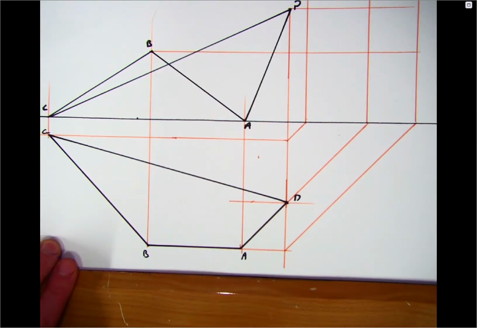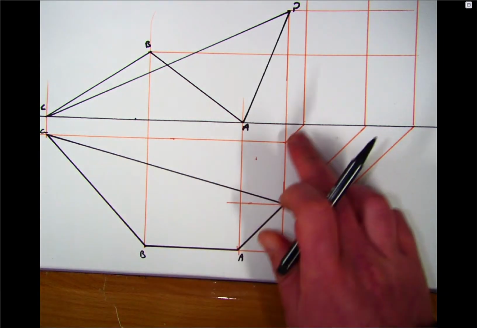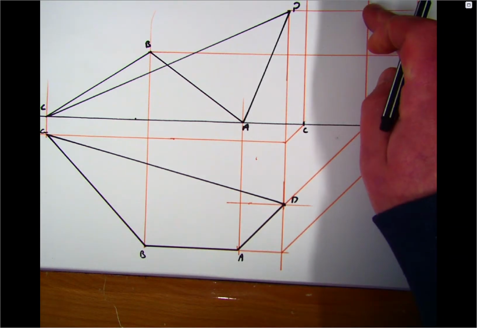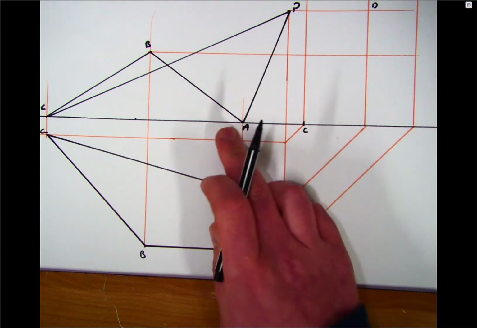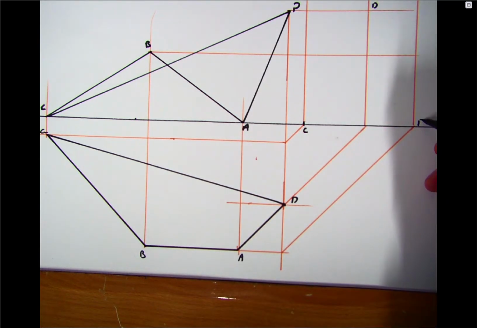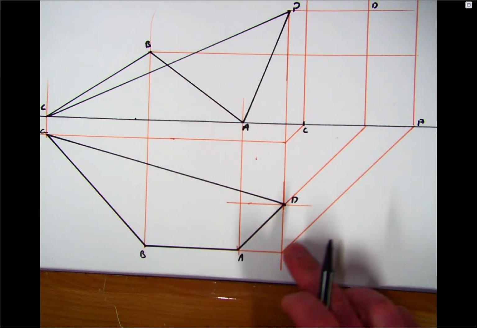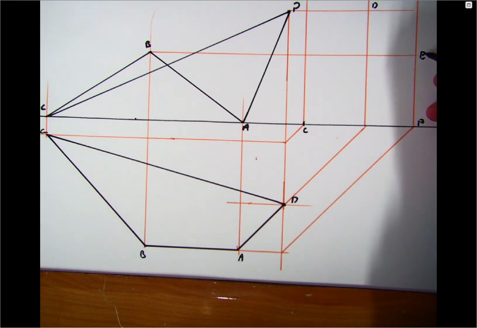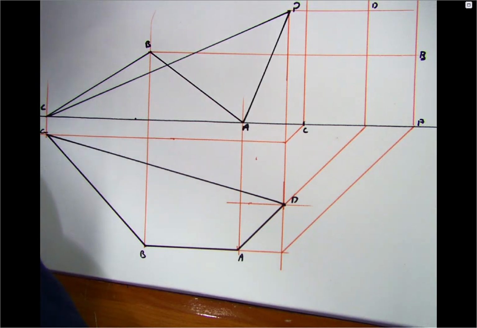So we have A, B, C, D there again. So again what we do, we need to find it for the end view. C is on this line and C is coming across here, so there's point C. D is on this line and D must be on this line, so that's where D and D correspond. A is on this line and A is here. And B is the one I forgot. So B is here and B is here.